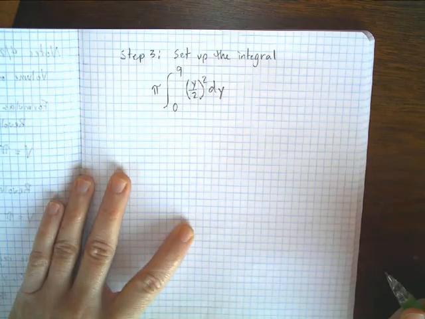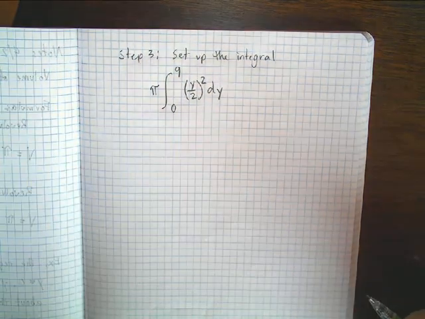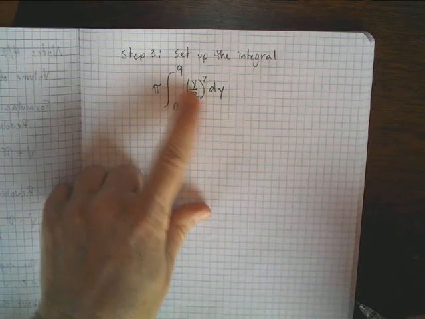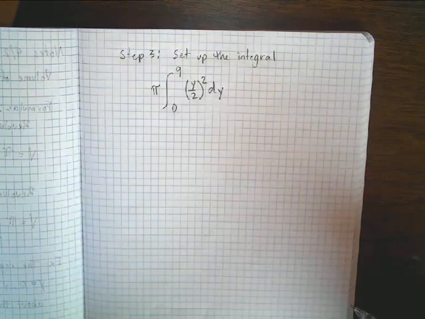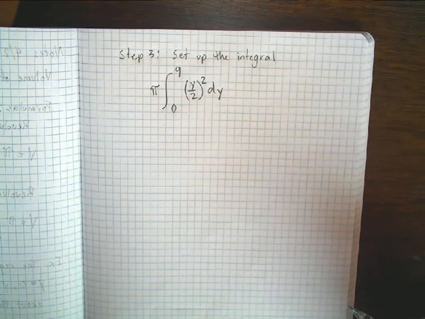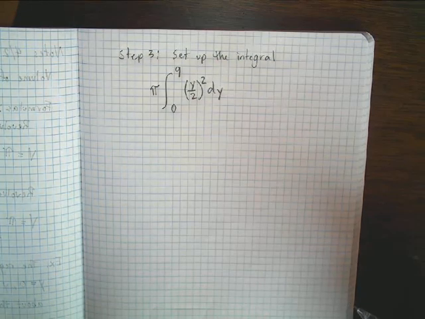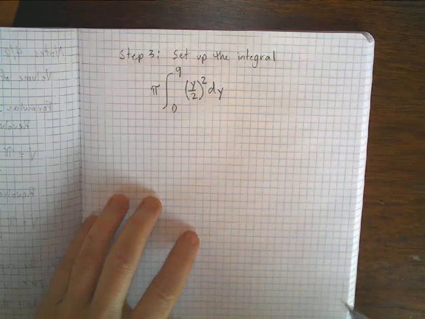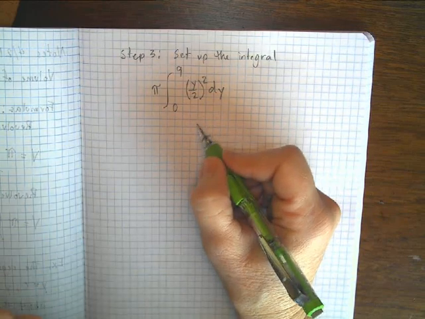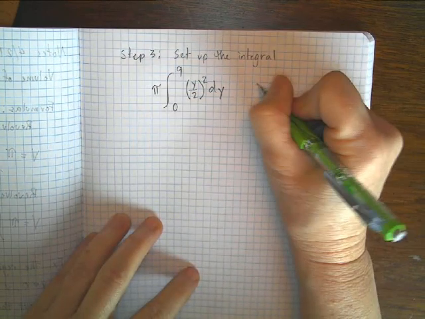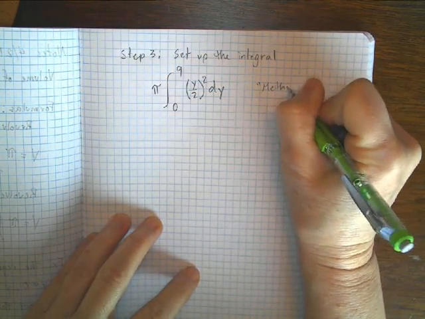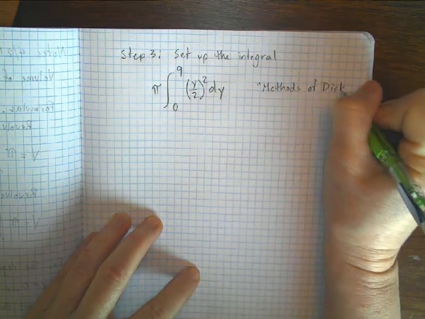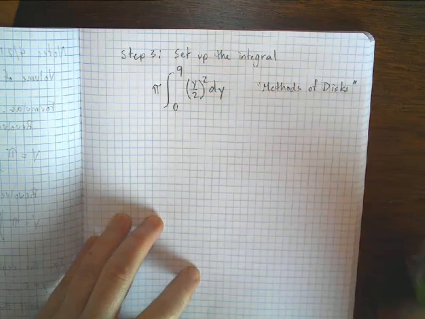Now we're going to use the same integration techniques that we would use if this had been x squared and this had been dx. It doesn't matter what letter it is, we use the same integration techniques. In MathSpace, it's going to say solve by methods of disks. That's the same thing. Integrating is the same thing as methods of disks.